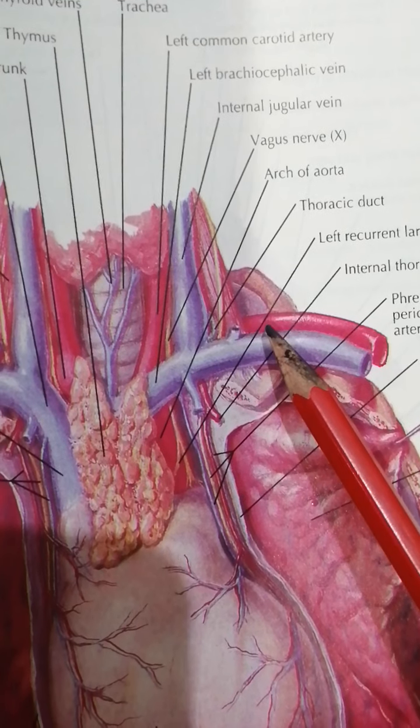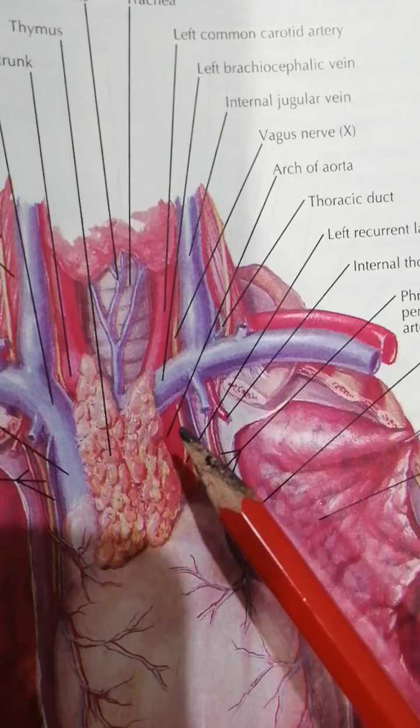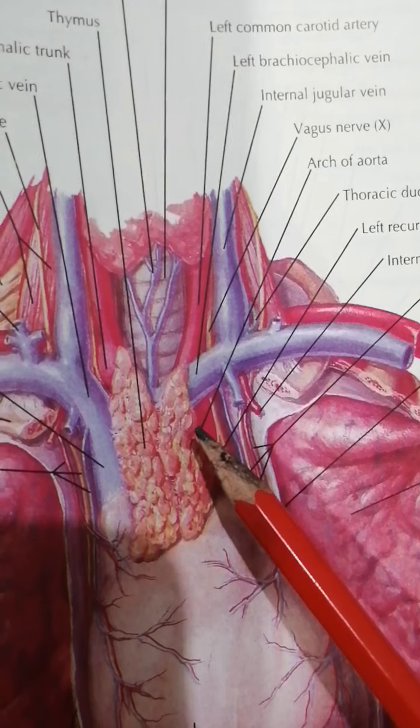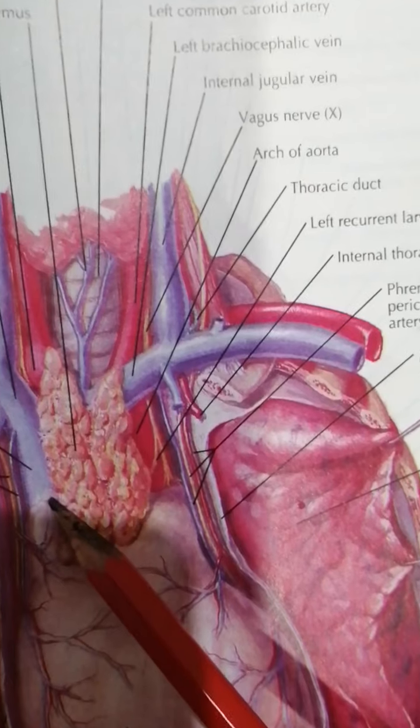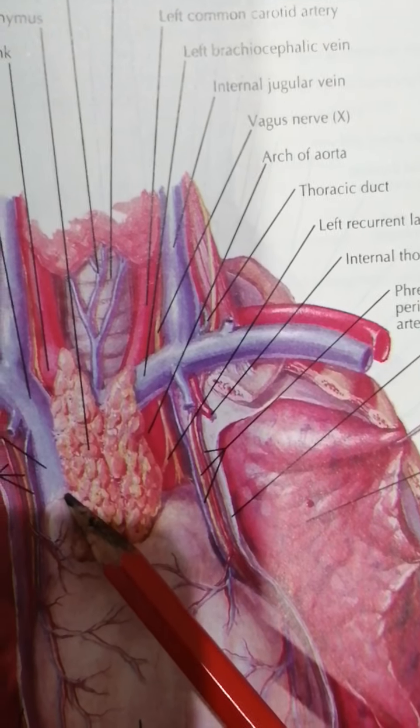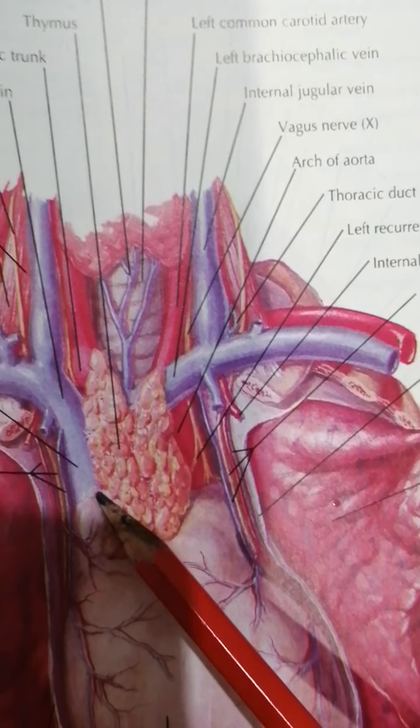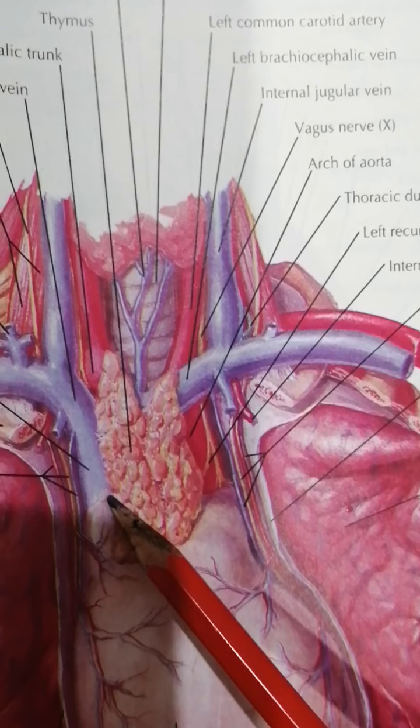And at the level of the inferior border of the first right costal cartilage, the brachiocephalic veins unite to form, what is the level? Their level is the inferior border of the first right costal cartilage. These brachiocephalic veins unite to form the superior vena cava.